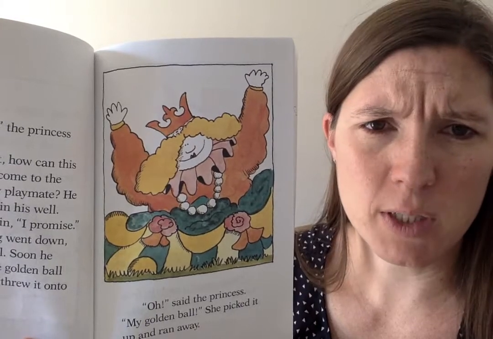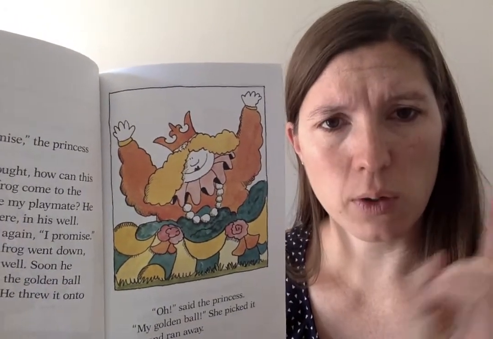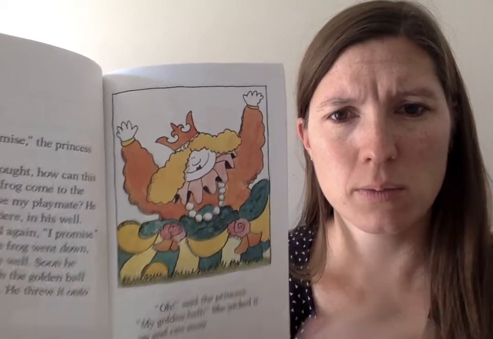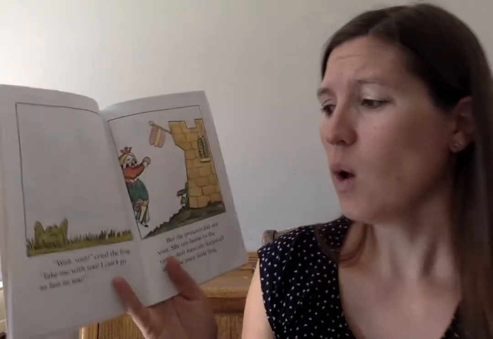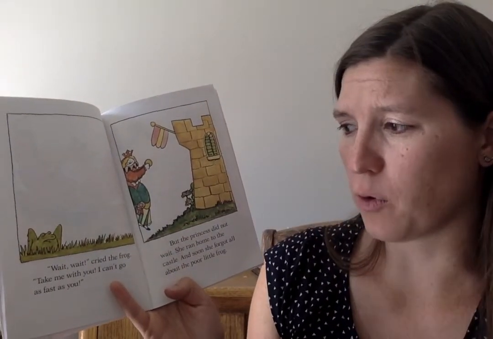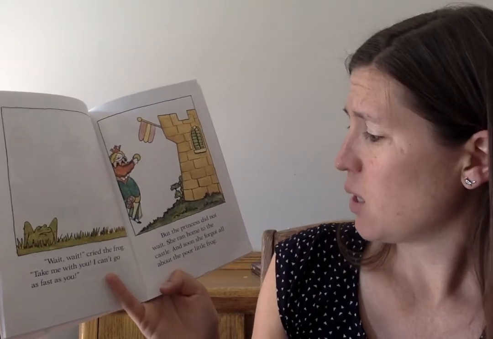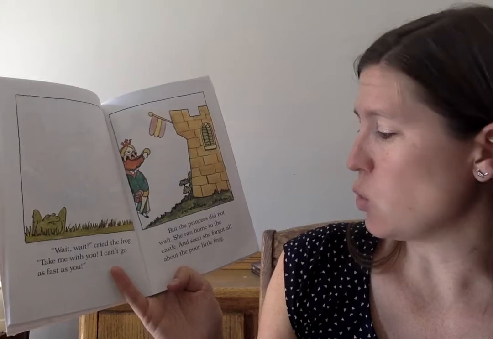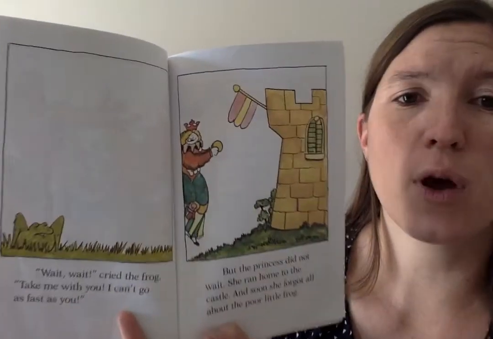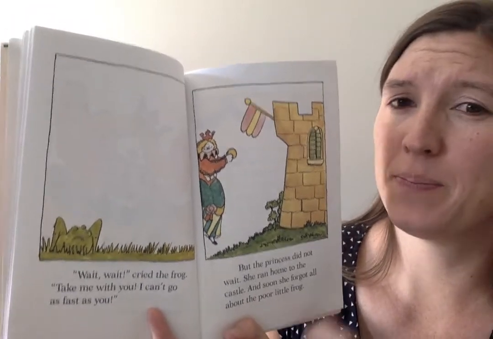Did she keep her promise? She said she'd let him eat with her, play with her, sleep on her pillow, but she just ran away. Wait, wait, cried the frog. Take me with you. I can't go as fast. But the princess did not wait. She ran home to the castle, and soon she forgot all about the poor little frog. That was not very nice of that princess.